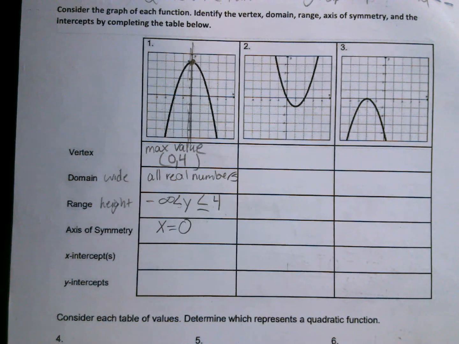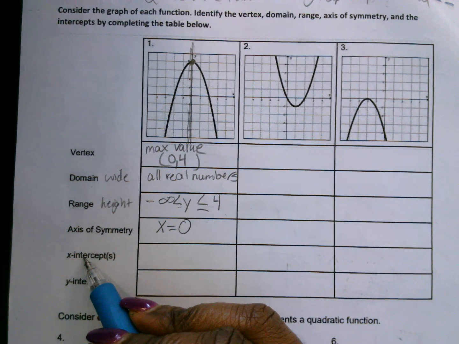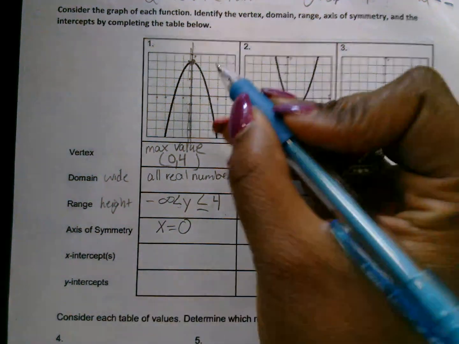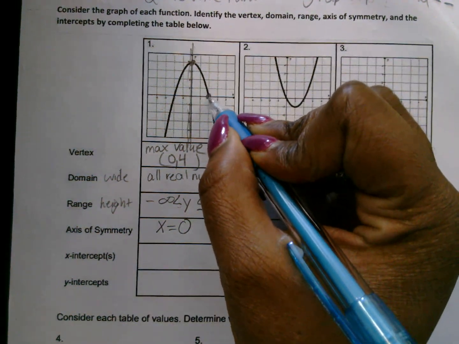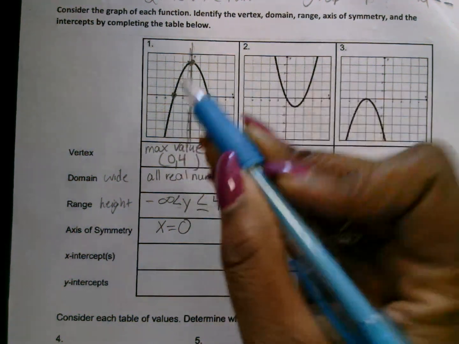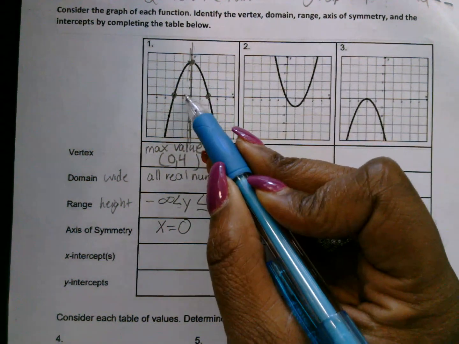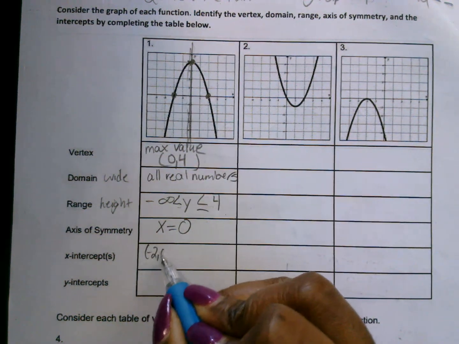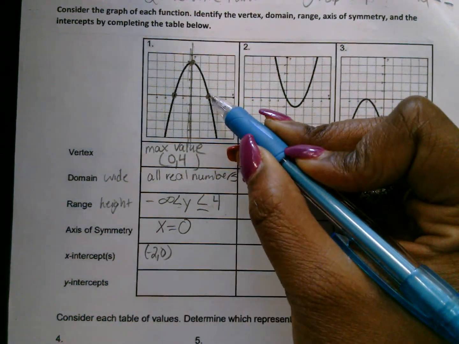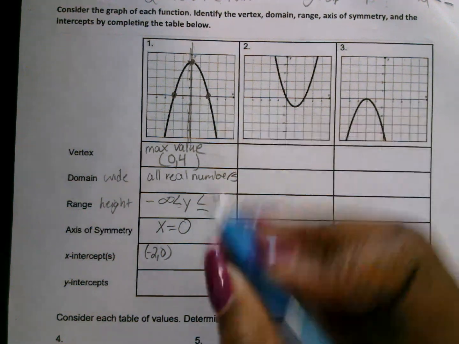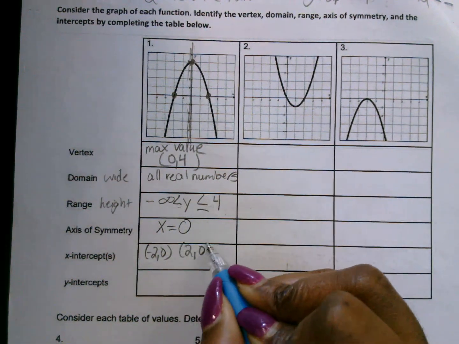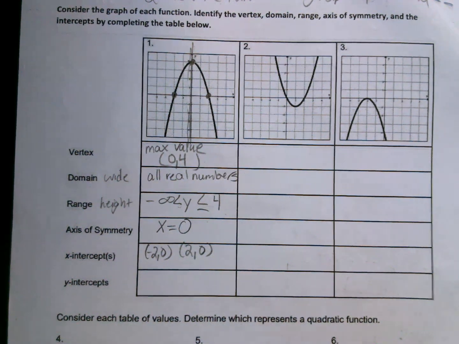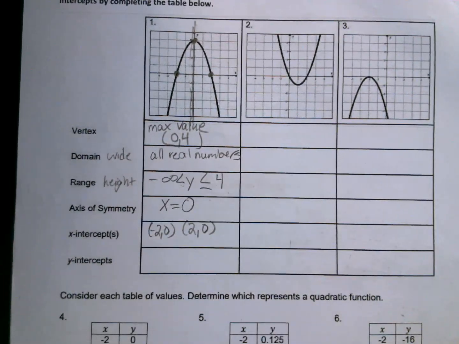The x-intercepts are where the parabola crosses the x-axis. The parabola crosses the x-axis here and here. This ordered pair is -2, 0. And this ordered pair is +2, 0. Those are the x-intercepts. Okay. Any questions?